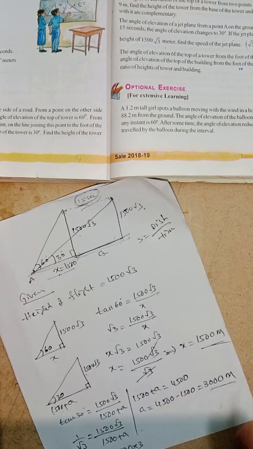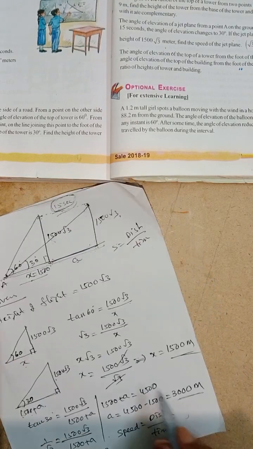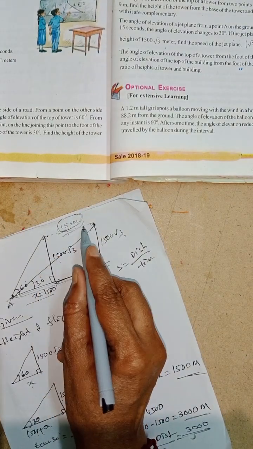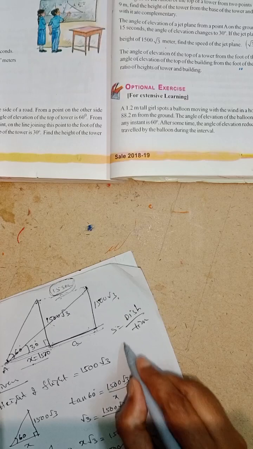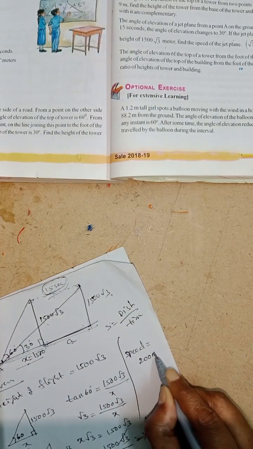Then speed is equal to distance by time. How much distance is covered in 15 seconds? 3000 meters. So speed is 3000 meters by time, which is 15 seconds. Taking the cancellation, 15 ones are 15, 15 200s are 3000. Therefore, speed is equal to 200 meters per second.